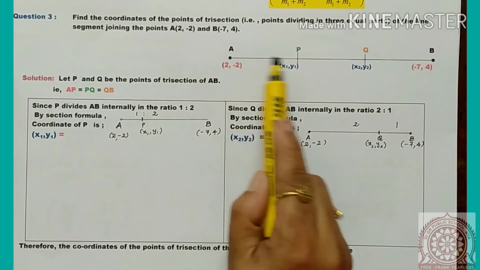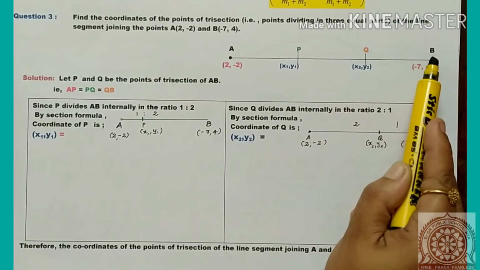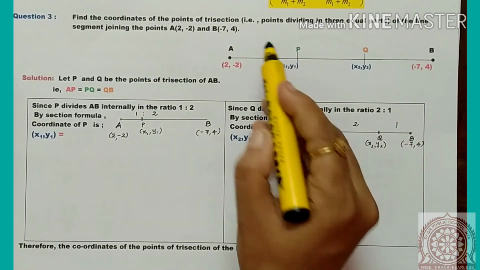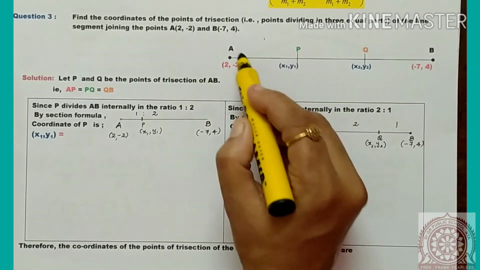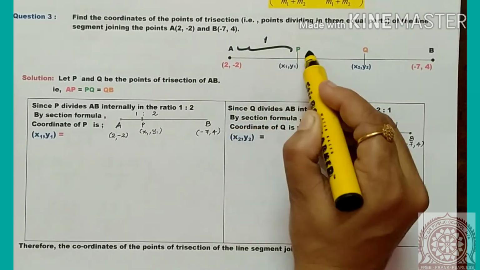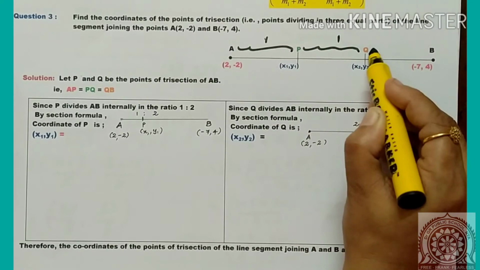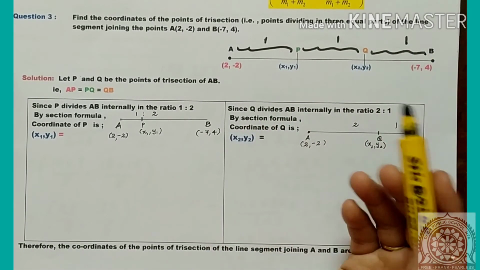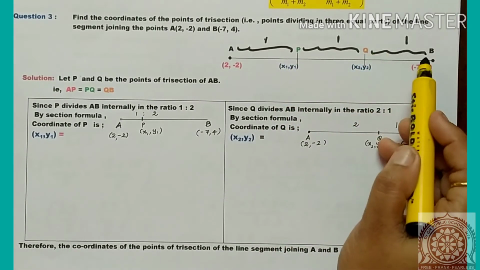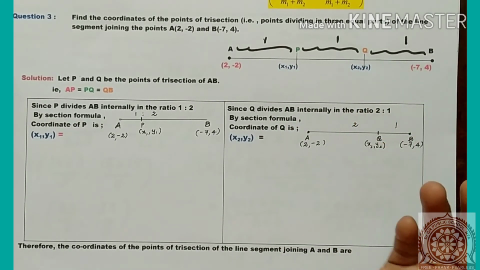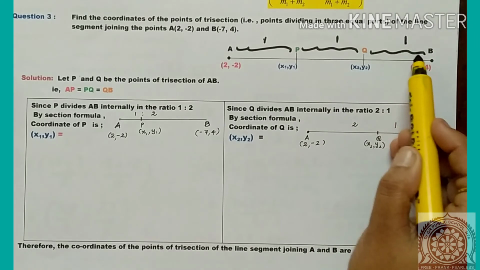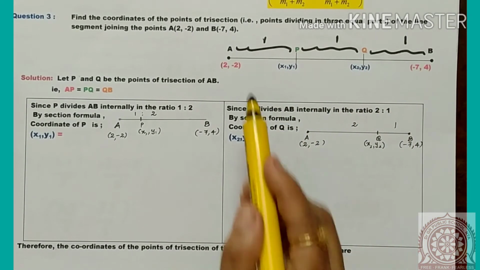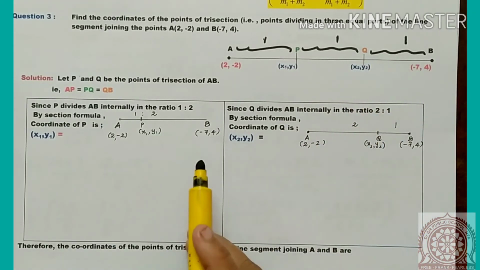Look at this one now. 1 is to 1 is to 1. Dividing into 3 equal parts means the same ratio. This much length you can take as 1, this you can take as 1, this you can take as 1. It means that all are equal length. Suppose the ratio is 4 is to 4 is to 4, then on reducing you get 1 is to 1 is to 1. If it is 8 is to 8 is to 8, then again 1 is to 1 is to 1. That is, dividing into 3 equal parts means that all the components will be the same.